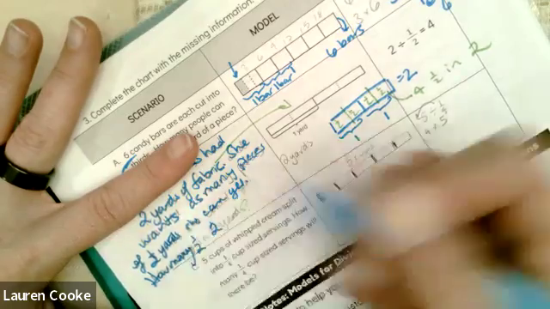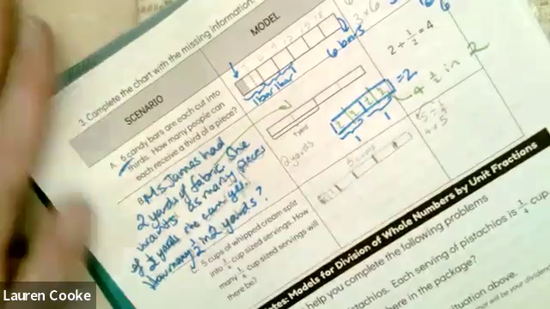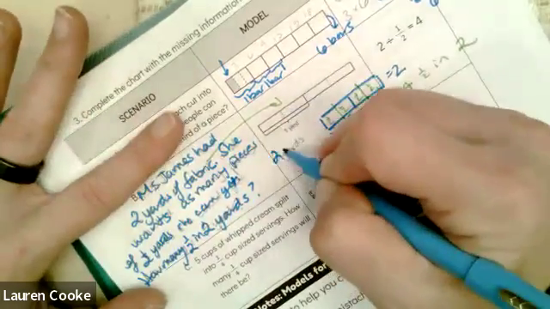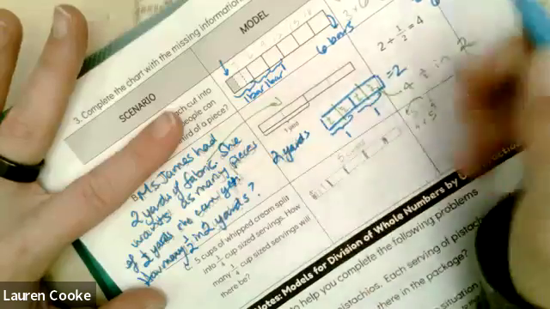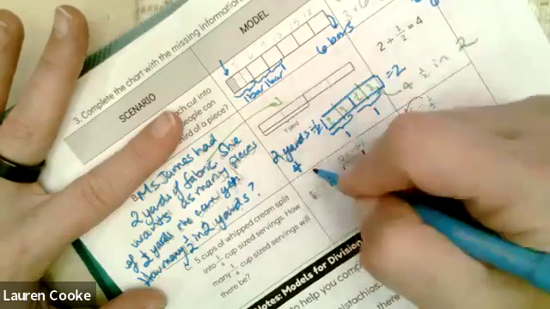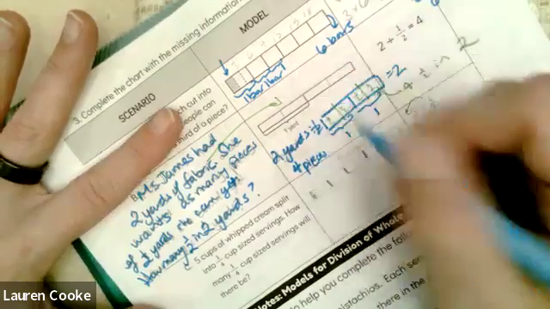How many 1/2s in 2 yards? Okay, this is the word get, sorry. All right, so if I have 2 yards, that's what I'm starting with. I then divide it up by 1/2. I have 4 pieces of fabric for Miss James.